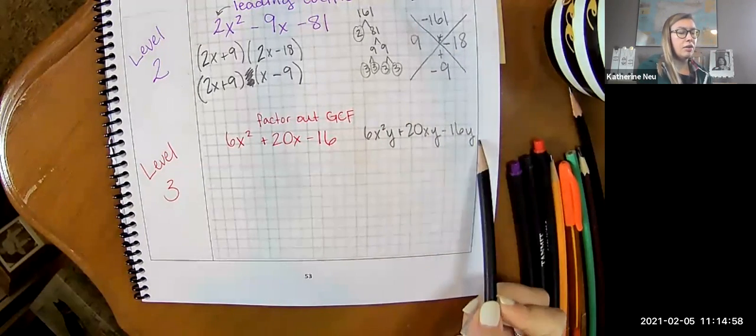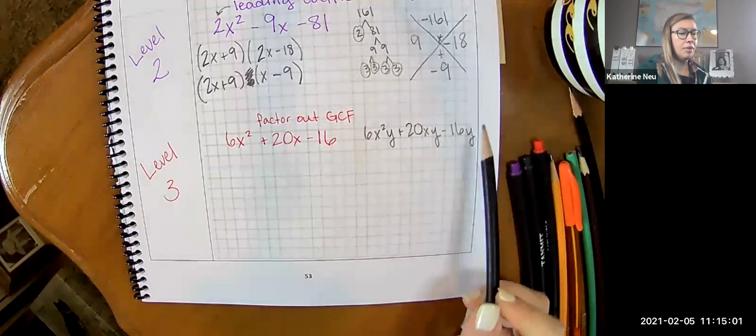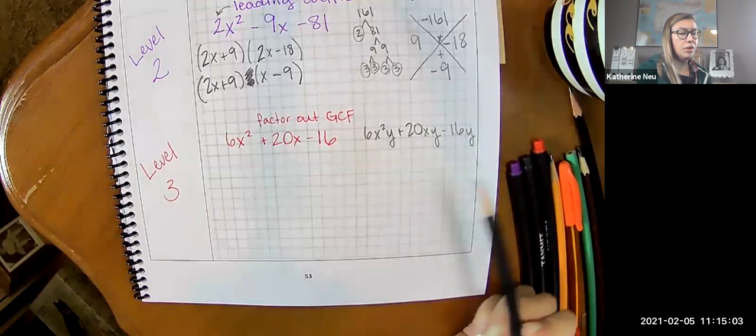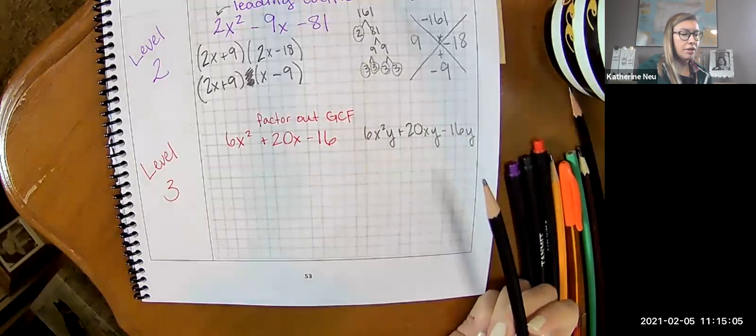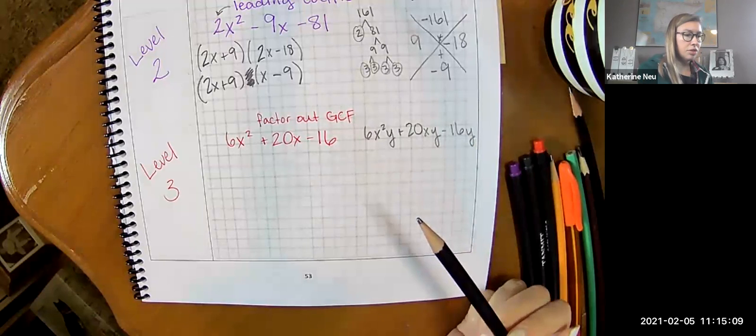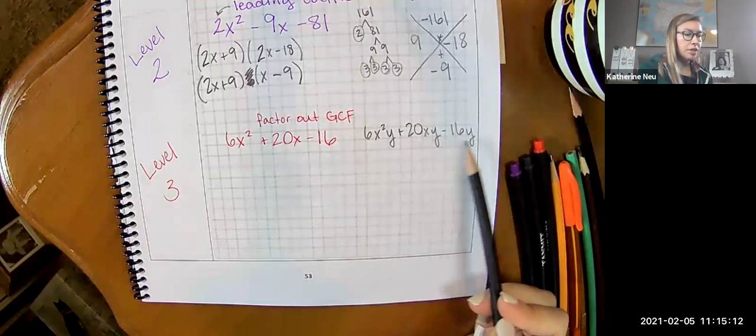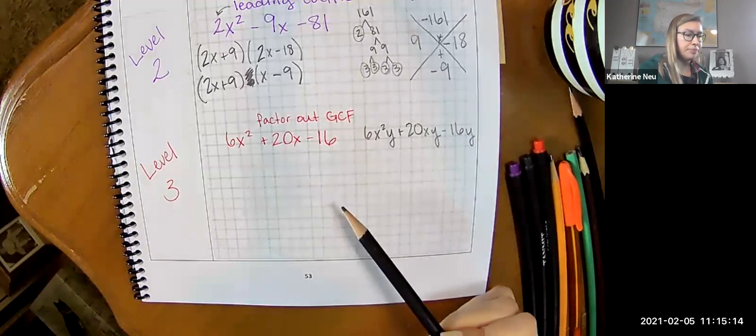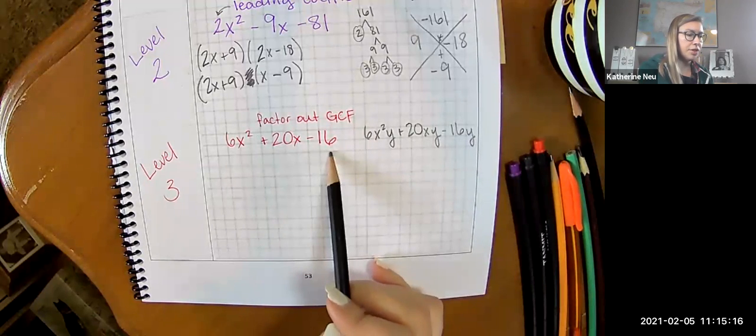And you look at that and go, oh my gosh, do I know how to factor that when there's more than one variable? Well, yeah, of course you do. It doesn't matter if these are y's or if they're footballs or hearts or stars. Each term has a y in it, so you can pull that out. Let me show you that with just the numbers first.